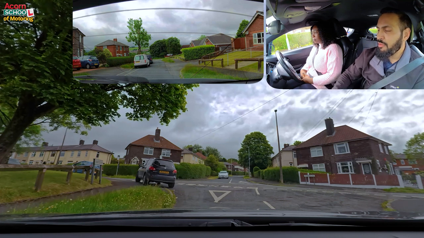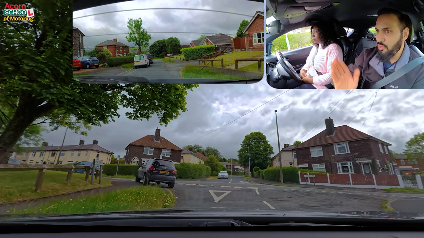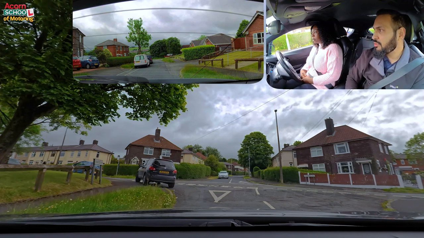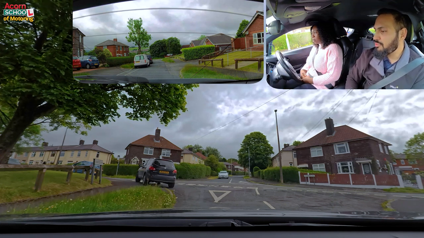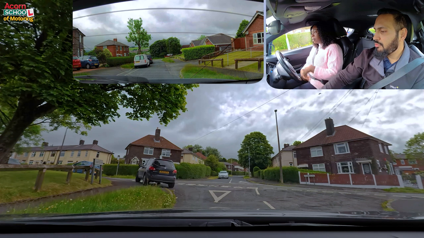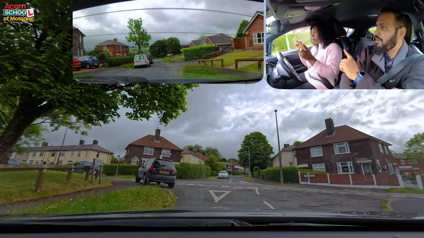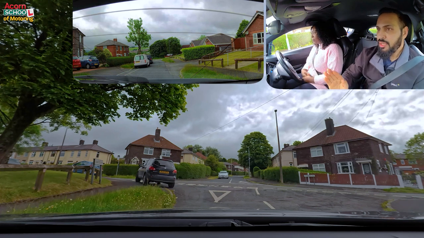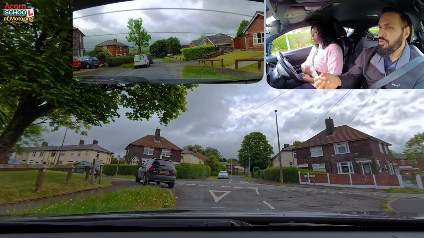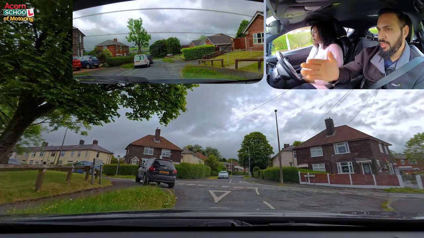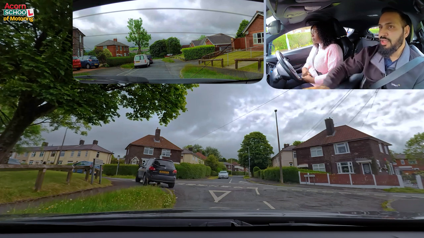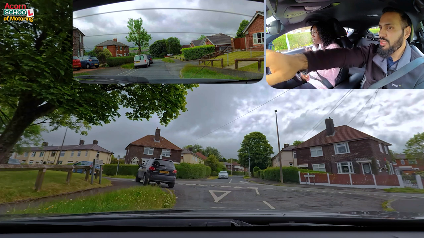Give way to traffic coming from where? So we are going straight ahead though, yeah? So who do we give way to? We give way to traffic going this way, both directions. Because what did I say to you? Every road has two lanes, lane A and lane B. If you're going over there, you're crossing lane A and lane B.